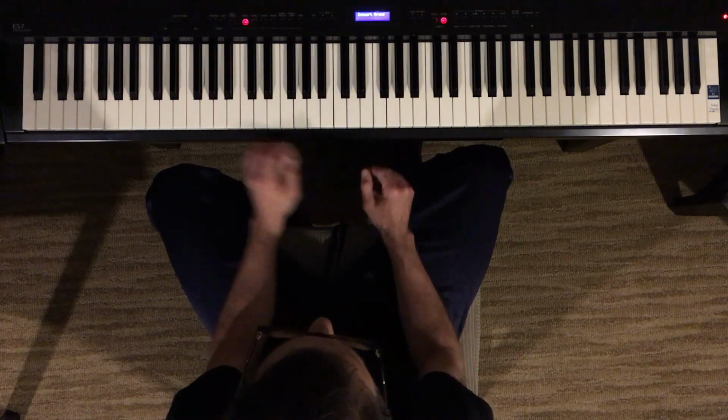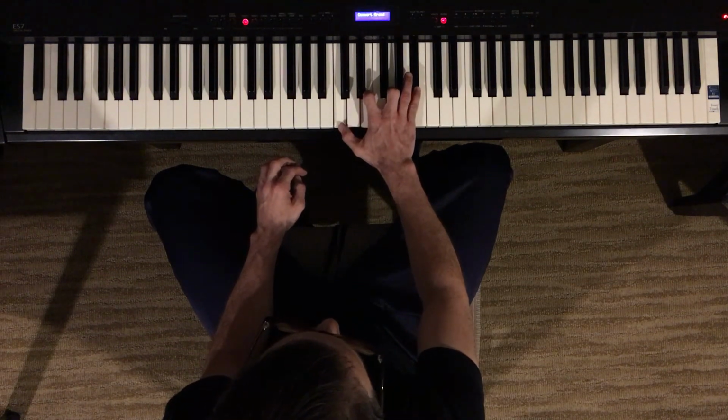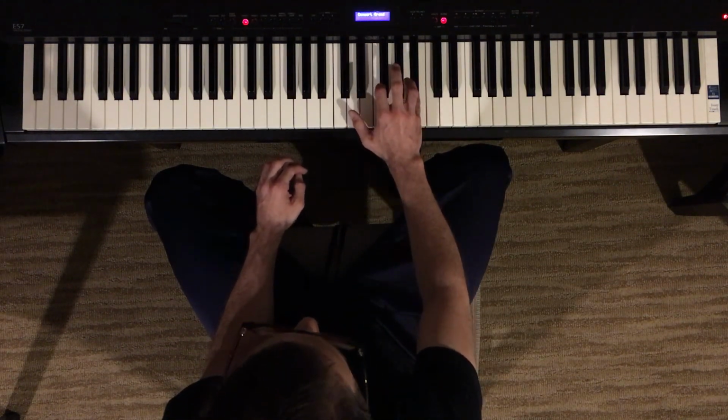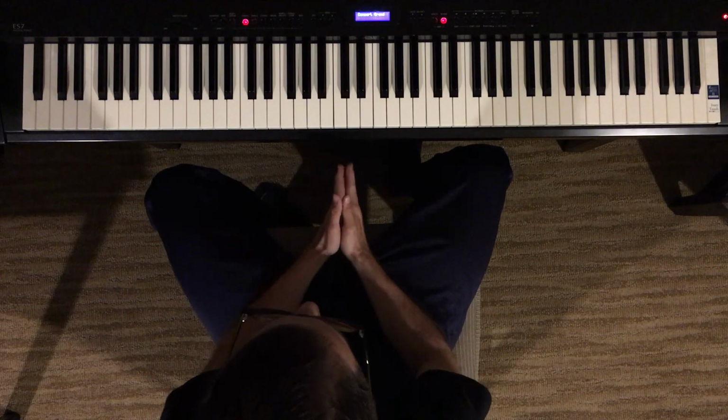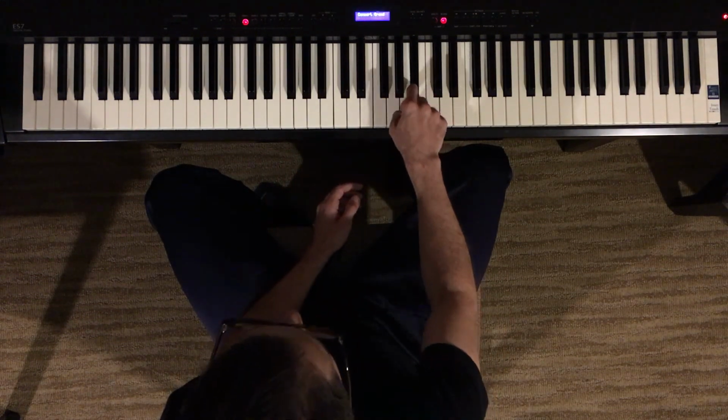Now this is a dominant 7th chord. Right? 1, 3, 5, dominant 7. And the reason it's a dominant 7 is because you take the 7 and you make it flat.